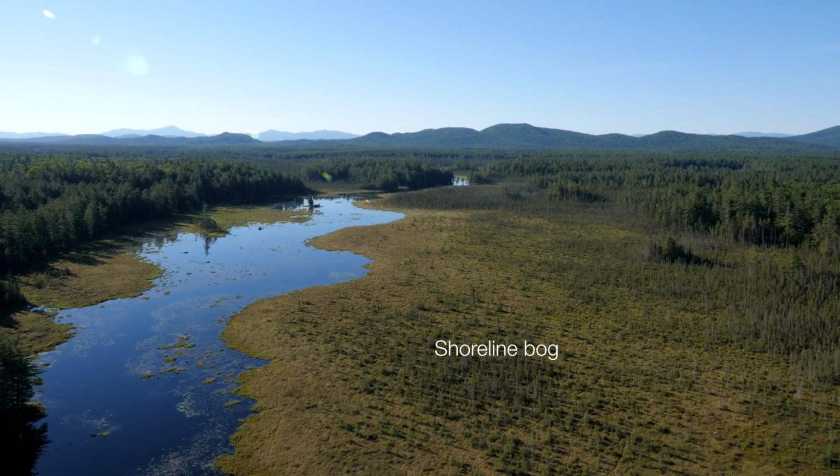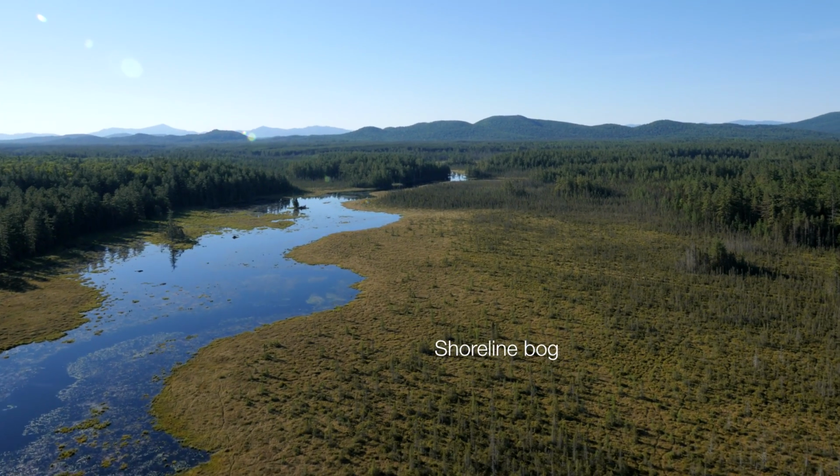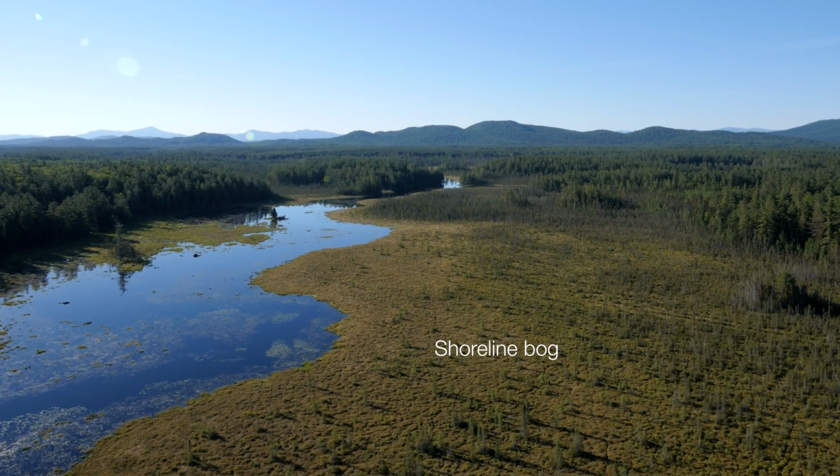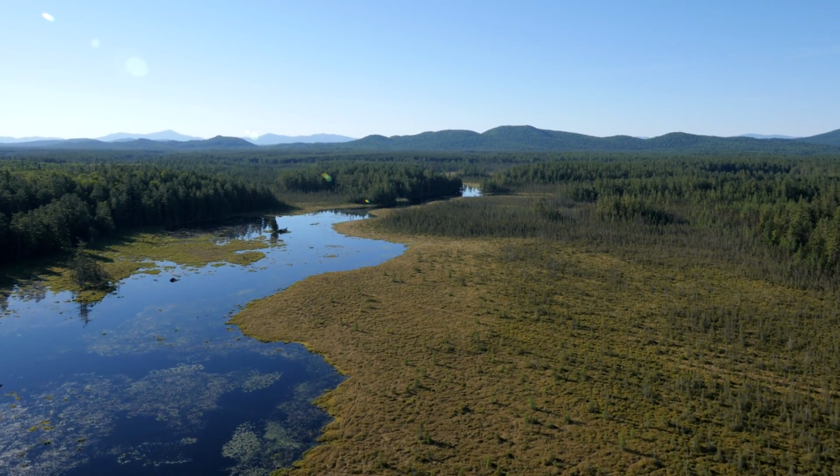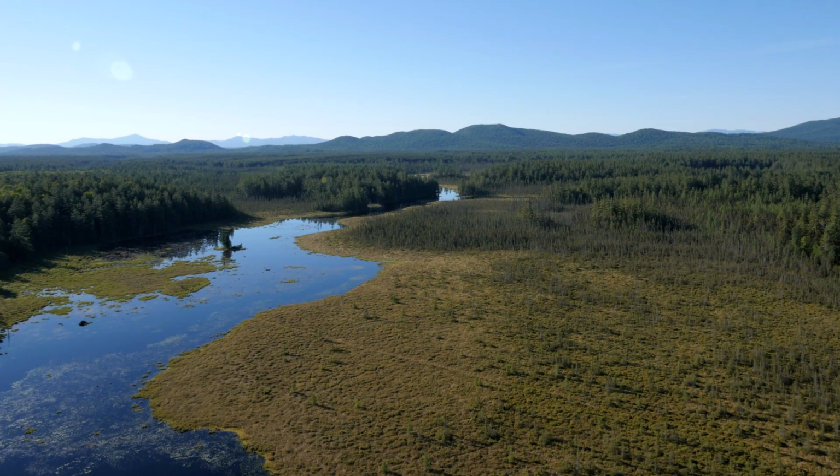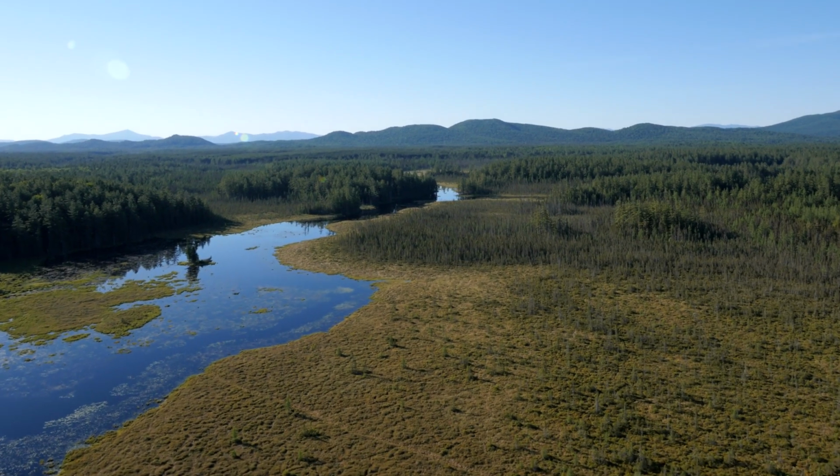But often the landscape is more complex. Flowing water can erode and move peat off-site, or it can introduce minerals or oxygen that leads to decomposition and decrease in peat accumulation.